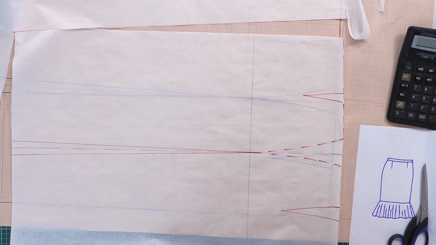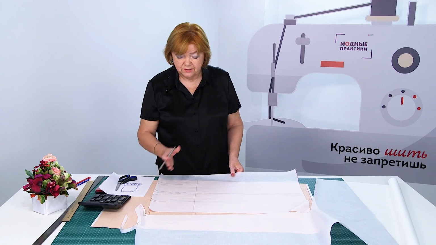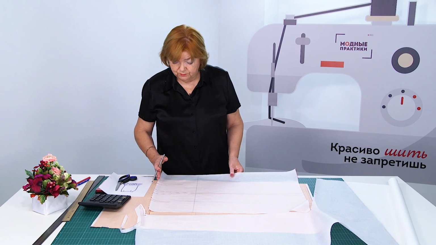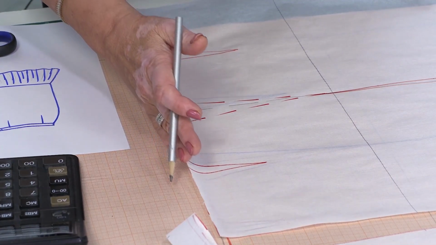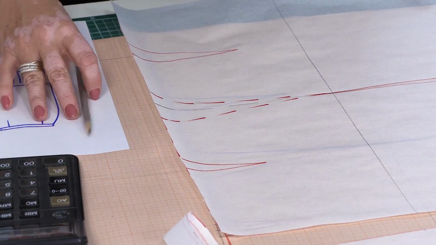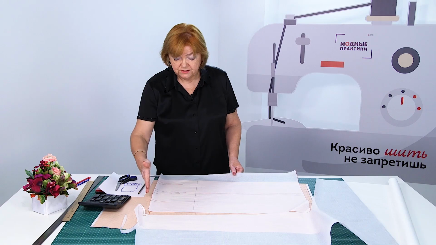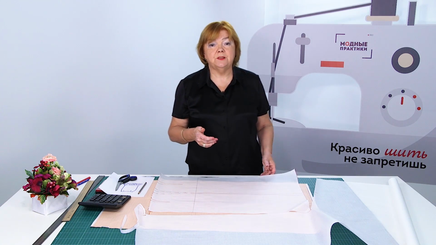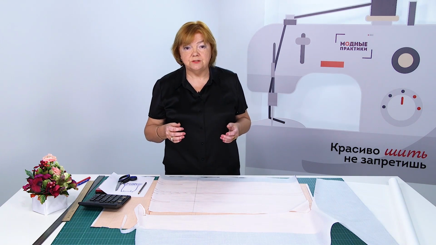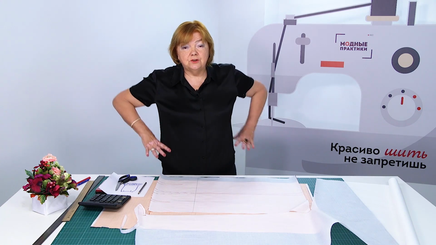Another important detail in the basic pattern is a waistline. We used to raise side seams and shift the center front and center back down. Nowadays, the shape of this line has changed. We do not need to raise the sides so high, just a bit. Learn to make modern patterns.